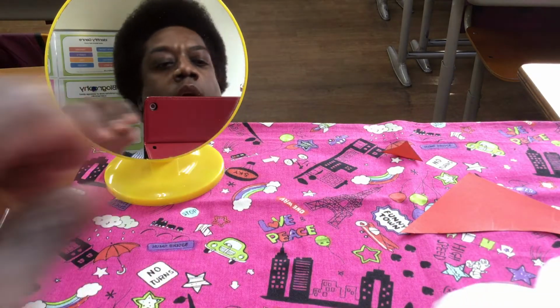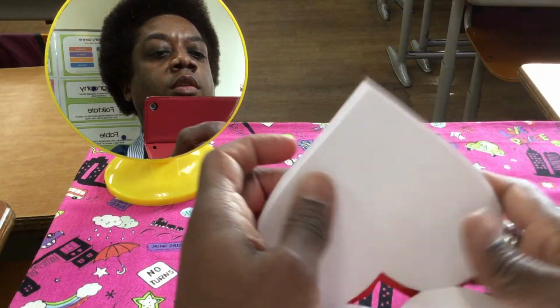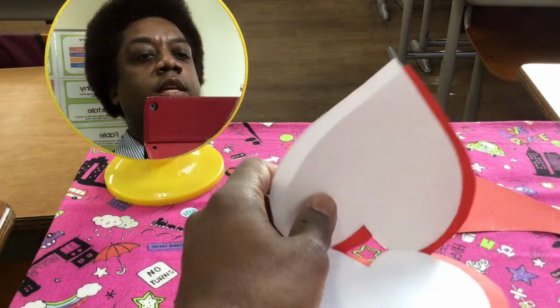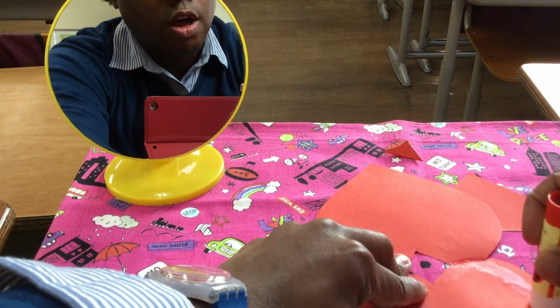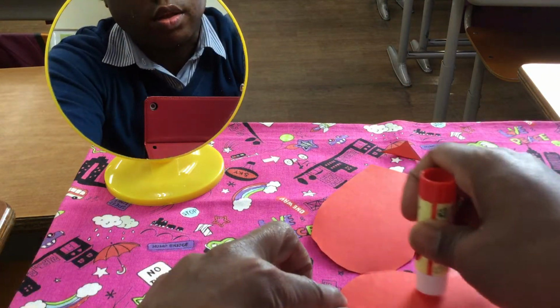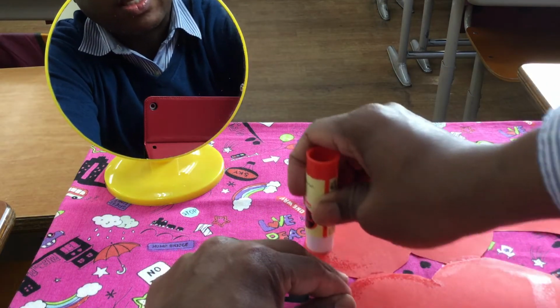Okay? And one more thing, because I want to give you time to do this. When you glue it inside, you can go along the borders of the heart, like that.